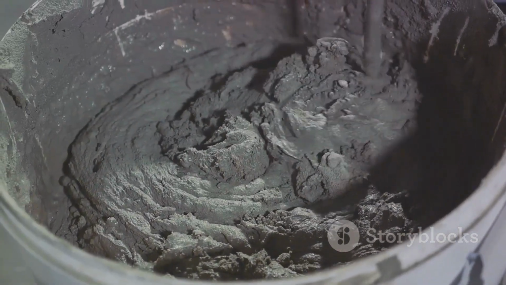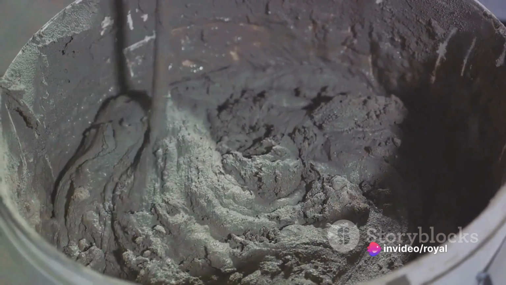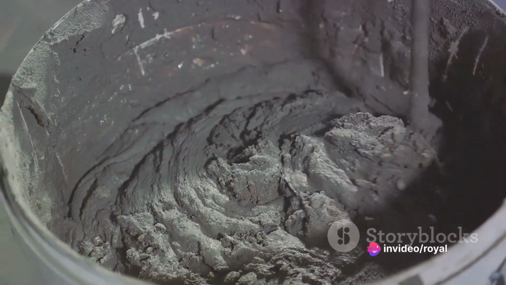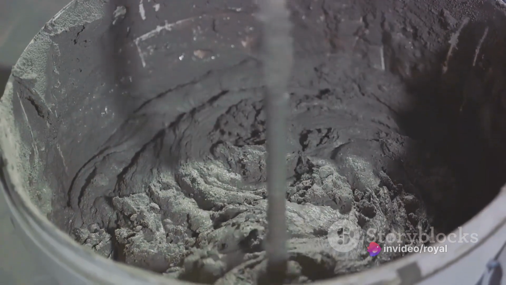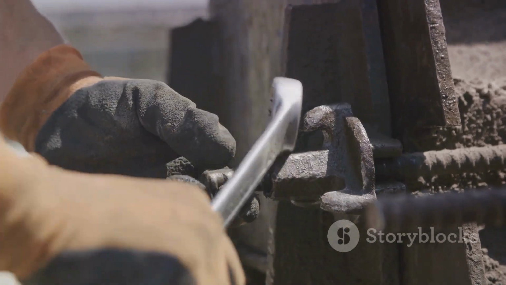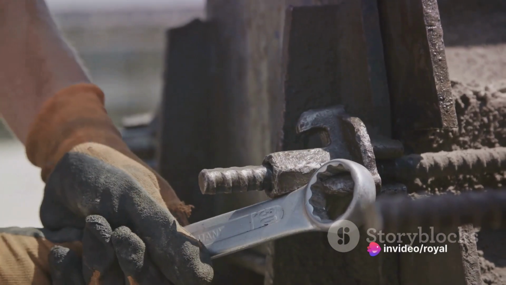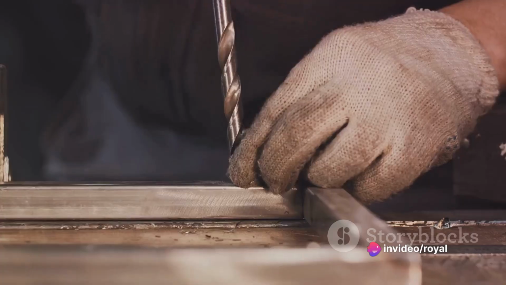Finally, we arrive at the post-extraction phase. This is where we ensure the building is left in a safe and stable condition. The hole that was created during the drilling phase is filled and sealed to maintain the structural integrity of the building. This step is crucial to prevent any future complications or structural failures.